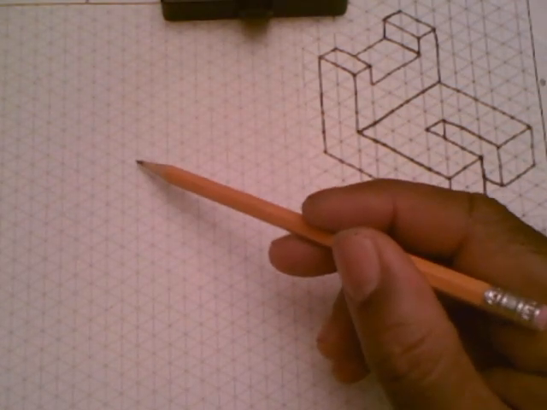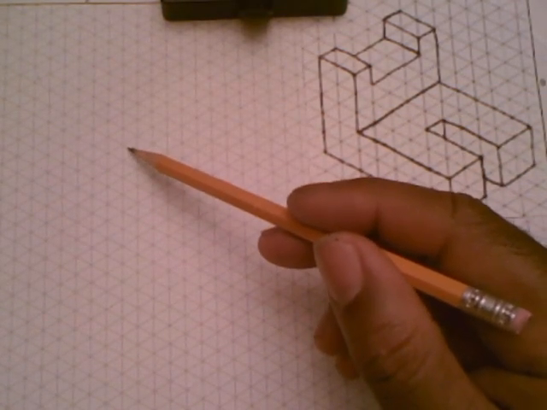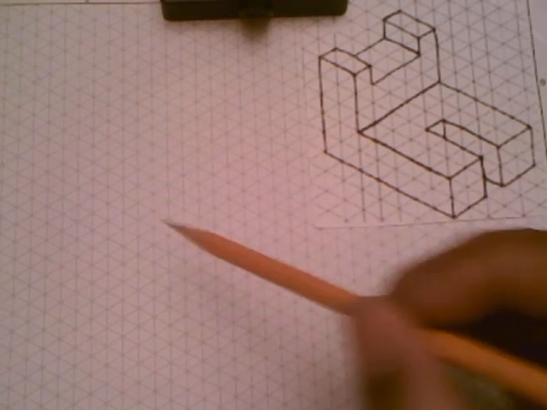This video will cover the process on how to create isometric sketches. The image that you see pictured here is from 2.1 in the PLTW curriculum, and I'm going to reproduce this drawing on the grid paper over here to my left.